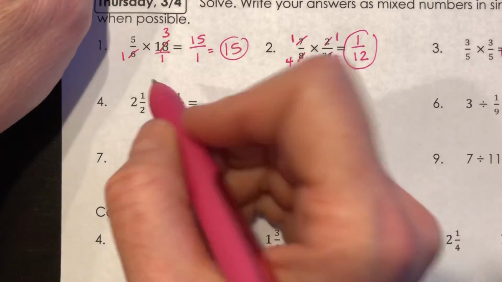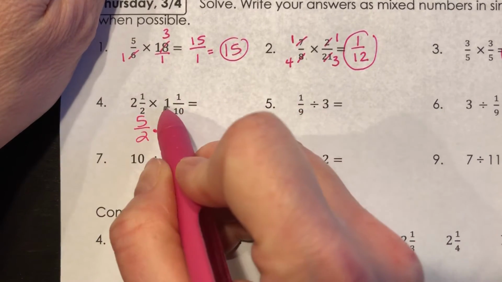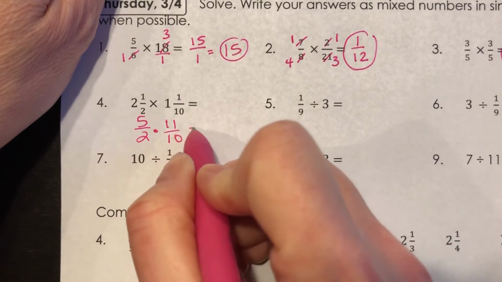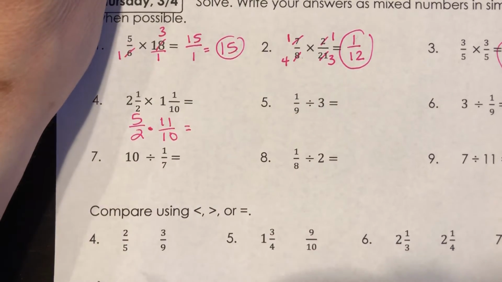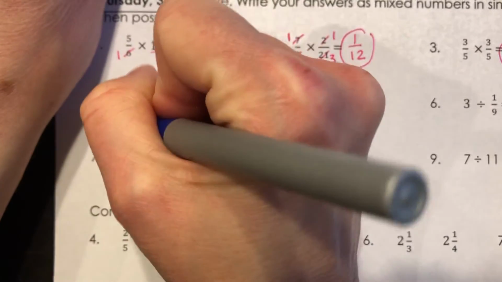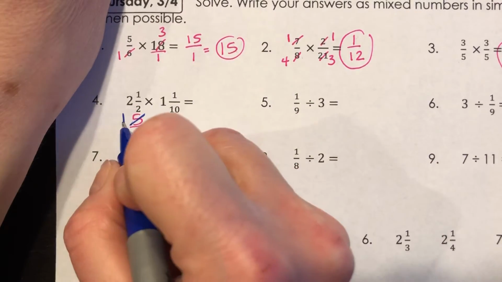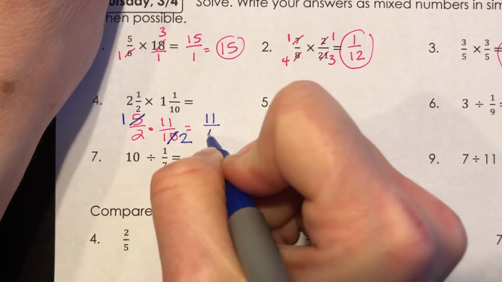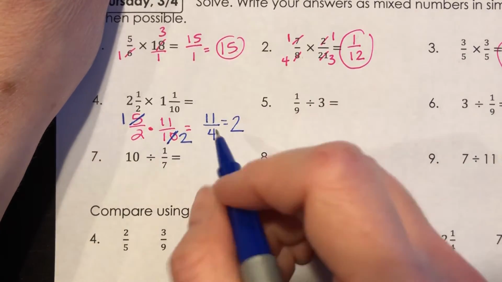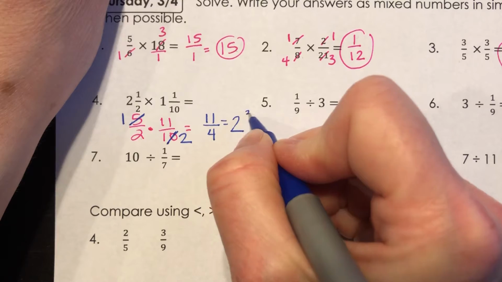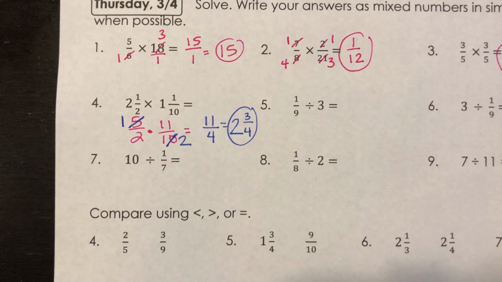All right, number 4, I am multiplying some mixed numbers here. So let's change those to improper fractions, shall we? 2 times 2 is 4, plus 1 is 5 halves. 10 times 1 is 10, plus 1 is 11 tenths. Now we're going to go ahead and see, can I cross simplify anything? Well, 2 and 11 I can't, but 5 and 10 I can. 5 goes into both of those. 5 goes into 5 once, 5 goes into 10 twice. So I can do 1 times 11 is 11, and 2 times 2 is 4. And I can make that a mixed number. 4 goes into 11 2 times, and 4 times 2 is 8. 8 plus 3 gives me that 11, and my denominator stays the same. So 2 3/4 is what you should have.